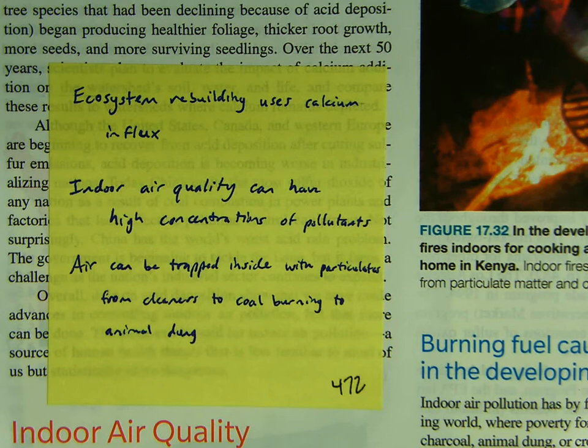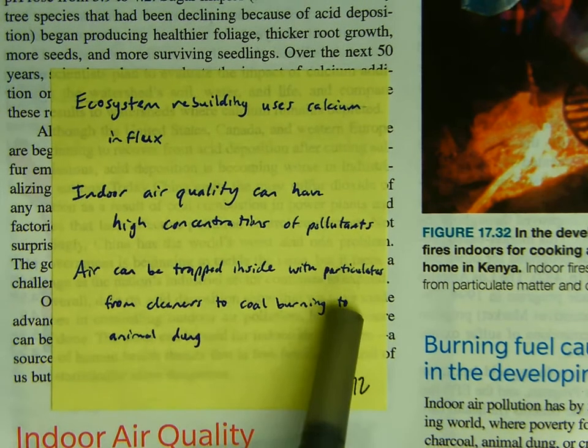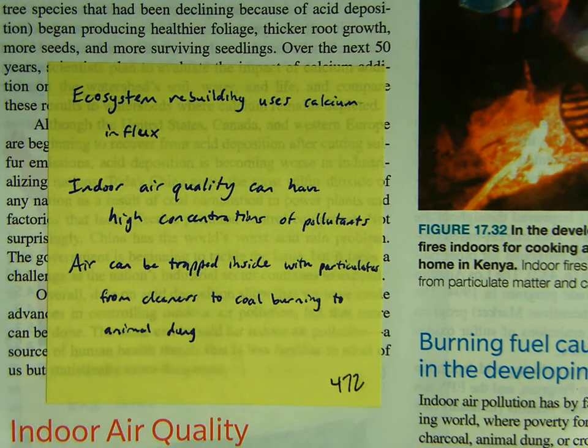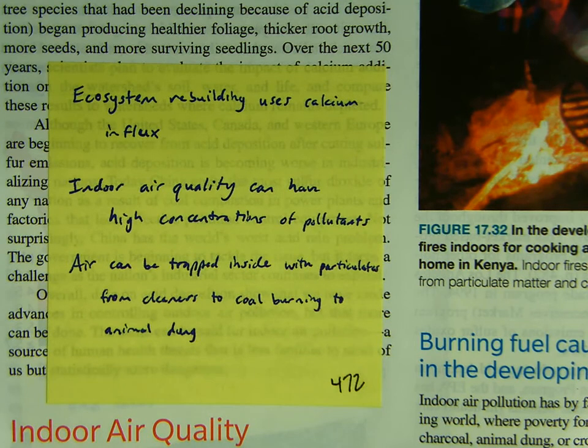Uses calcium influx. Now, indoor air quality can have high concentrations of pollutants, which you guys are experiencing right now. You're looking at inside versus outside, a bedroom versus a kitchen and whatnot. You're seeing just the number of particulates that are in the air. Now, air can be trapped inside with particulates from cleaners to coal burning to animal dung. So basically, a whole bunch of things can be stuck in the air in your house.